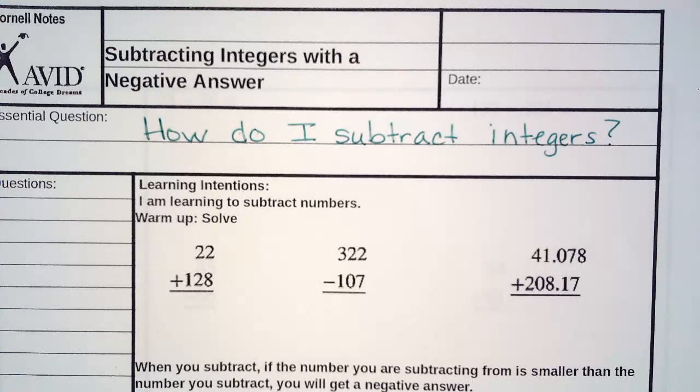Today we're looking at subtracting integers and we're ending up with a negative answer.